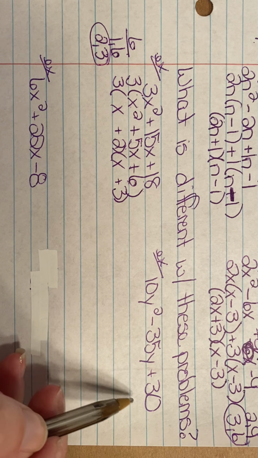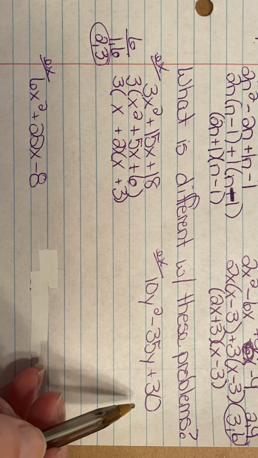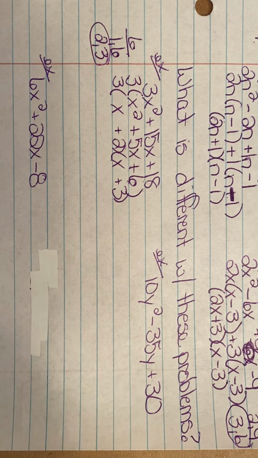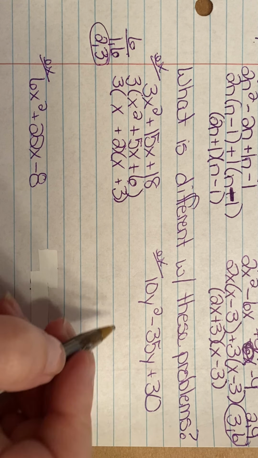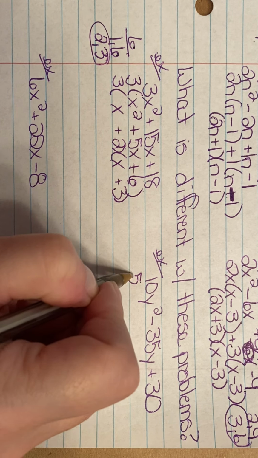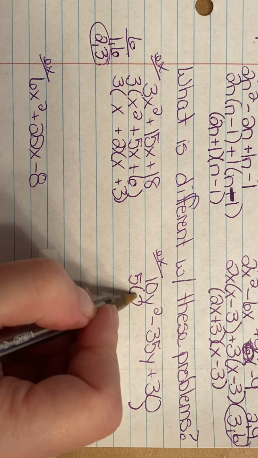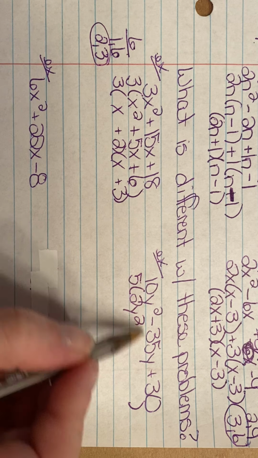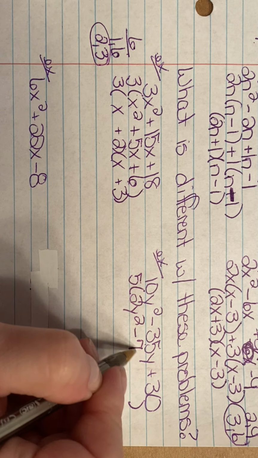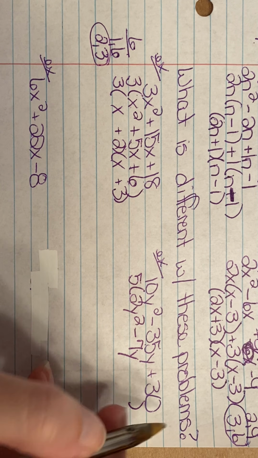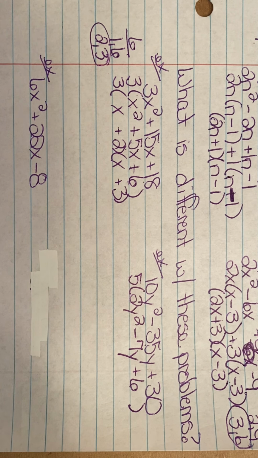Okay, let's look at the next one. What can we take out of here? Well, I can't take a 10 out because 10 doesn't go into 35. So I'll try and take a 5 out. All right, so if I divide 5 into here, I've got 2y squared. If I divide 5 into here, I've got negative 7y. I'm going to divide 5 into 30, and I'm going to get plus 6.